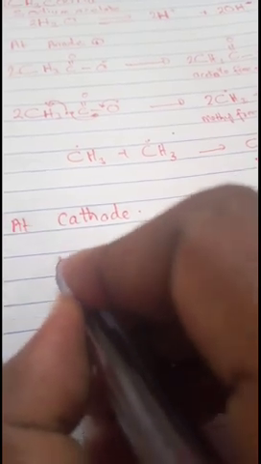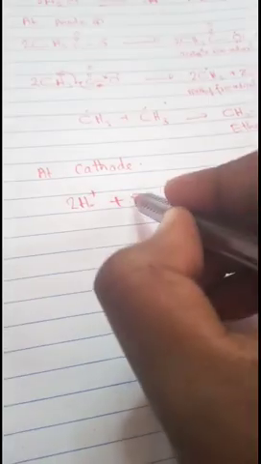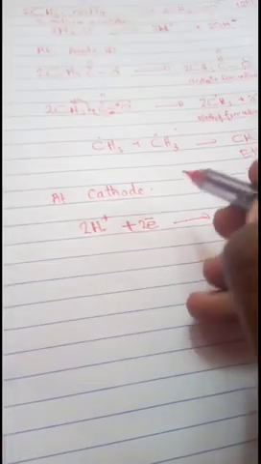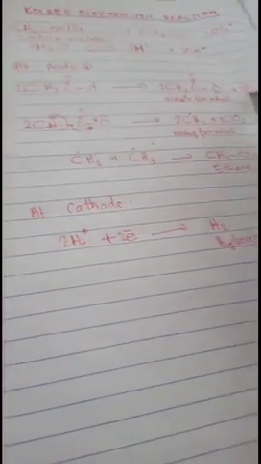So now hydrogen ion will gain electrons. There are 2 moles of electrons, then to produce hydrogen gas. This is hydrogen gas. Okay, then these 2 electrons which have been lost there.